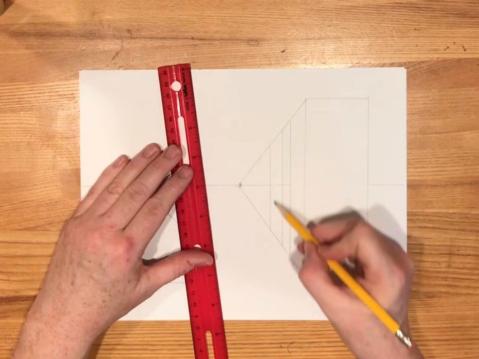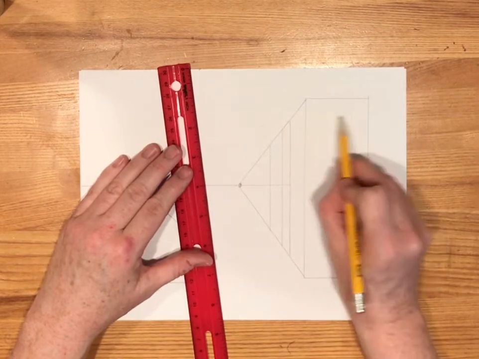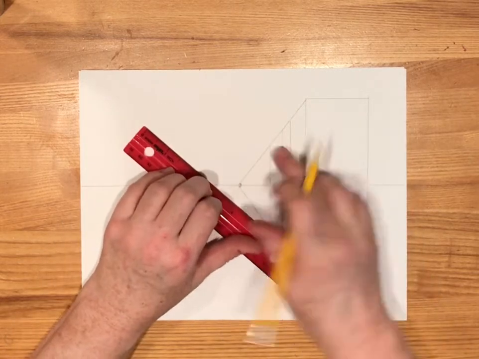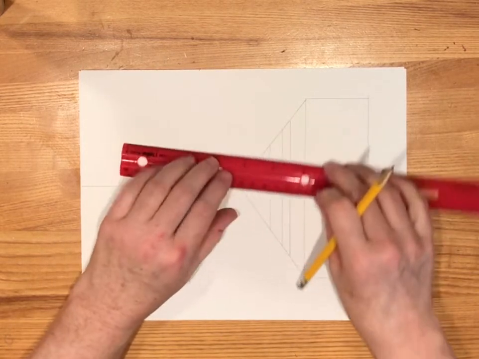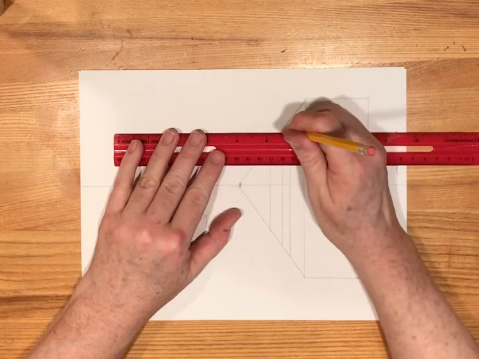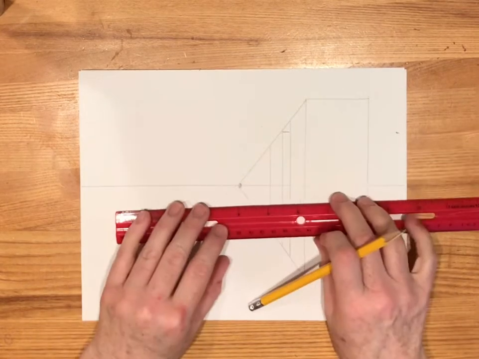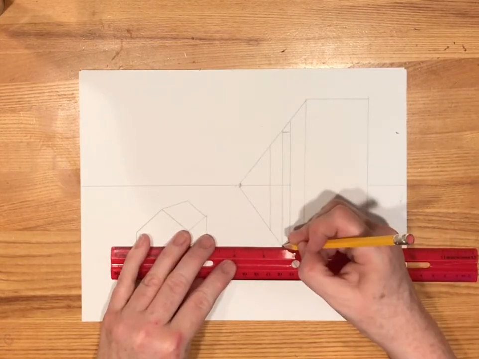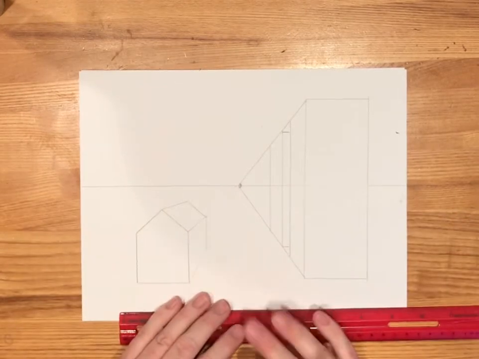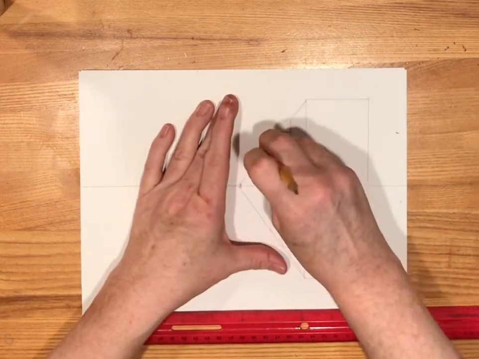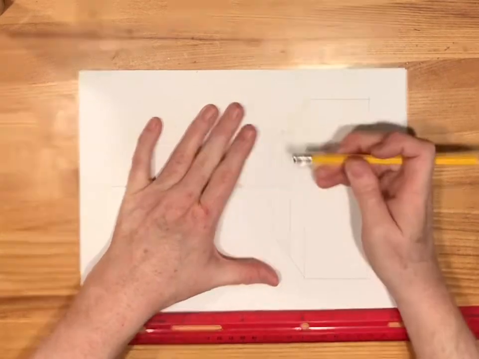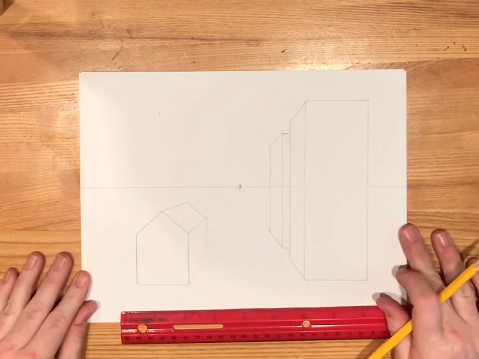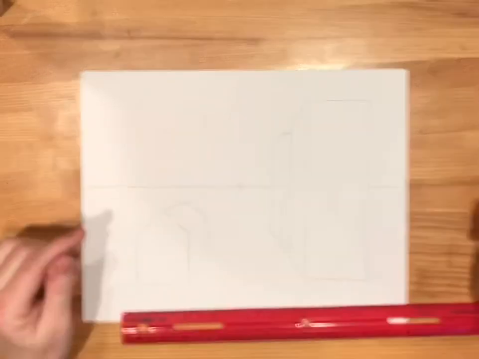Okay, but all I have here is the side of the building. I need the front edge. So that's pretty simple. I go to the front corner of the building and add the top of the building. And I go to the bottom corner of the building, which is right there, and add there. Now I can get rid of whatever lines I don't need anymore. All right, so there are my 3 buildings using 1-point perspective.